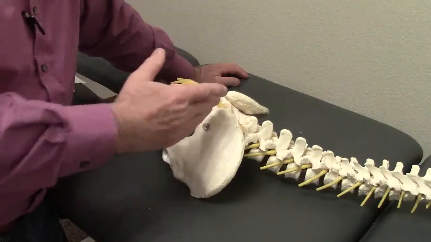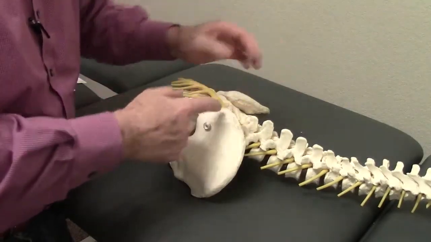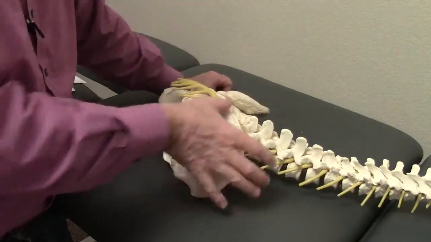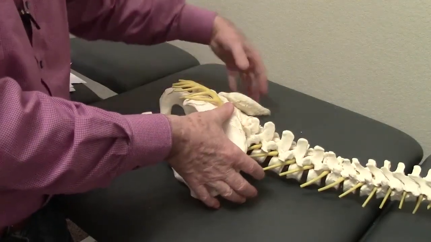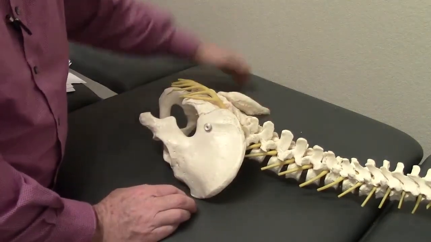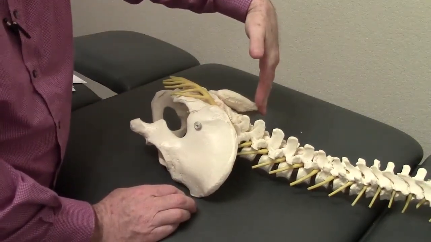And you can do just one side. Even with the twisting and such, the other one is not going to be very far away. If you have a little X here, you know that the right PSIS is here. The left one is around here, and you just circle around with your thumb a little bit and you'll find it. The other thing we do is find the shelf of the ilium.